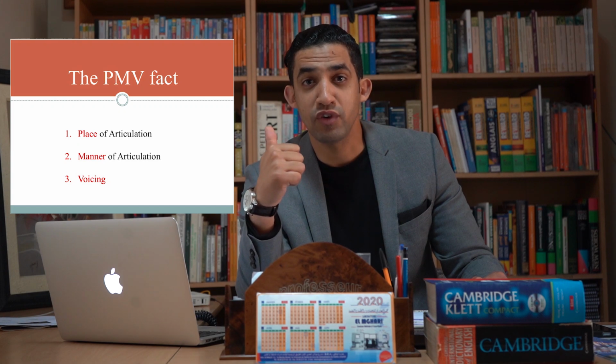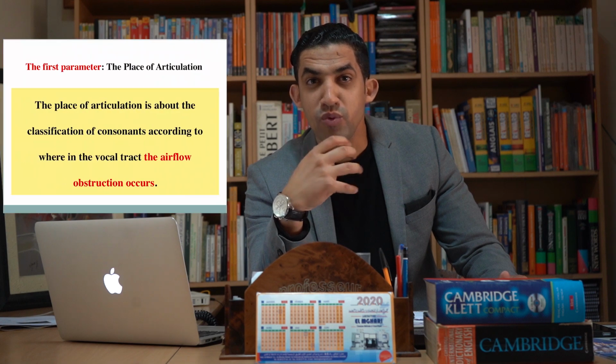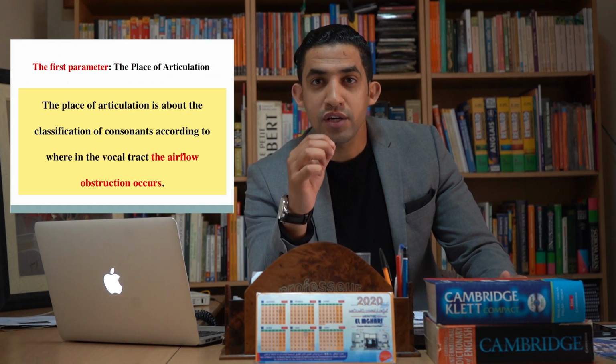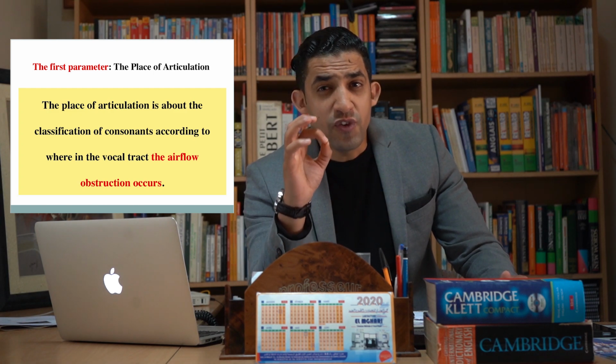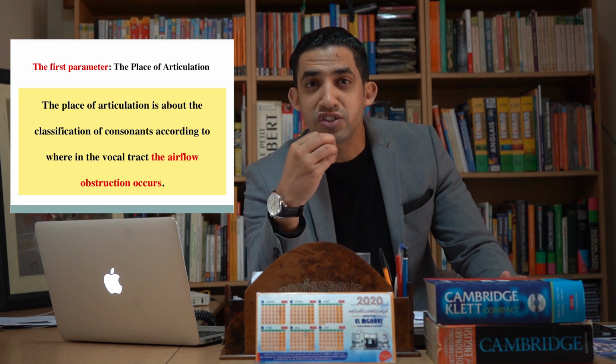So how do phoneticians describe consonants? What are the parameters used exactly to describe consonants? To describe consonants, phoneticians classify them according to what we call the PMV parameters. P stands for place of articulation, M stands for manner of articulation, and V for the parameter of voicing. So three parameters: place of articulation, manner of articulation, and voicing. According to the first parameter, we classify consonants according to where in the vocal tract the airflow obstruction occurs. When we say place of articulation, it's exactly about where the airflow is obstructed in the vocal tract. So in order to understand these places of articulation, it's very important first to get familiarized with the names of articulators in the vocal tract.